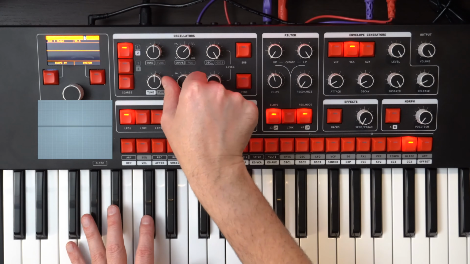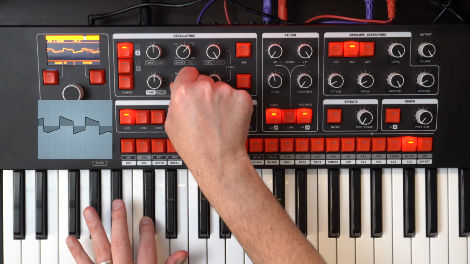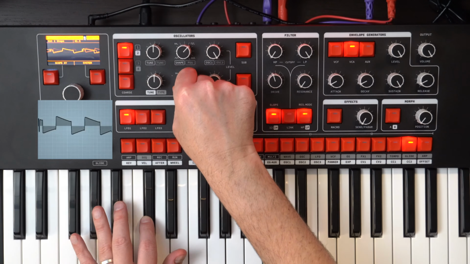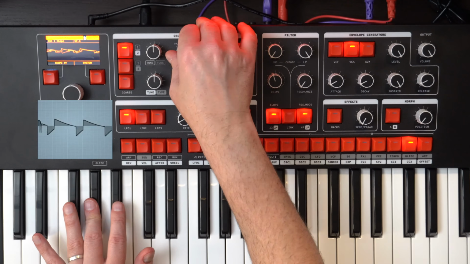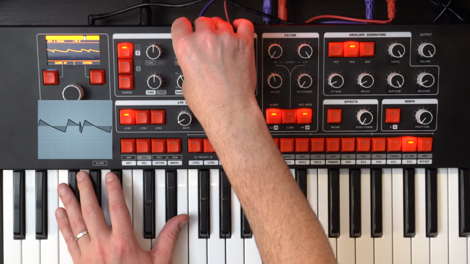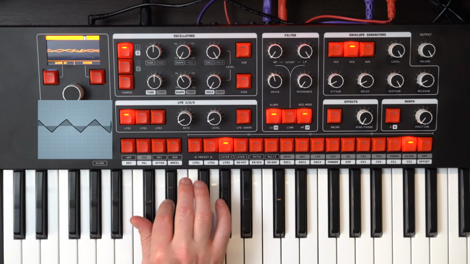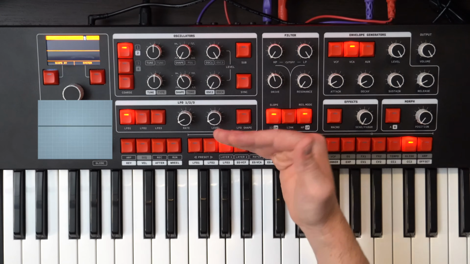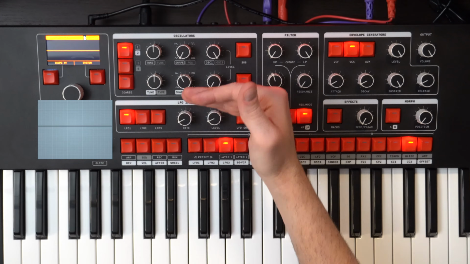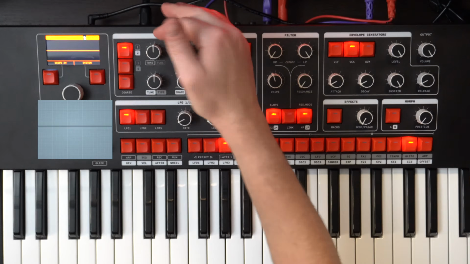I go to oscillator 2 and change the wave shape. So you can see there, just simply by sending oscillator 2 into oscillator 1 and modulating the frequency, we're getting all of those different sounds, and it can just take your sound design to the next level, getting away from those traditional waveforms.